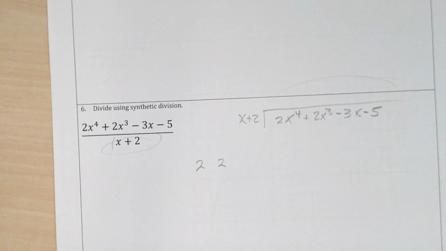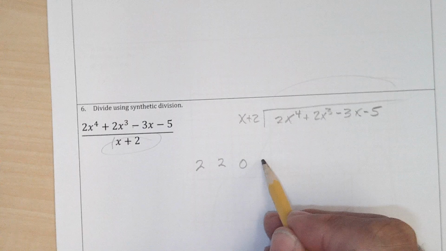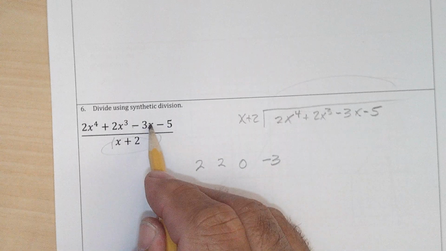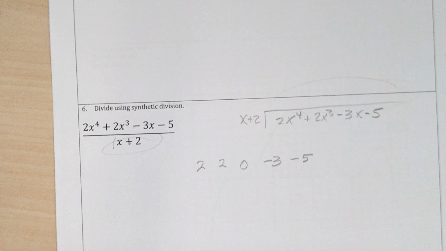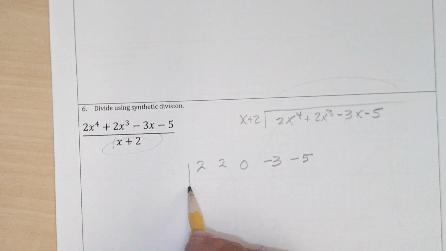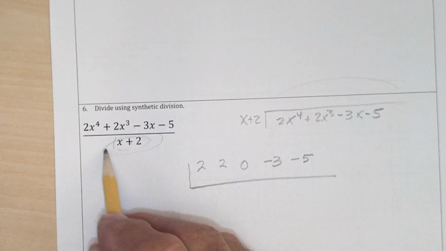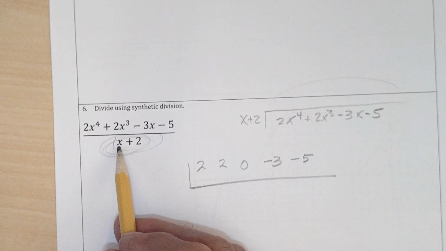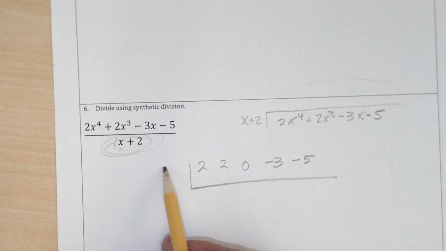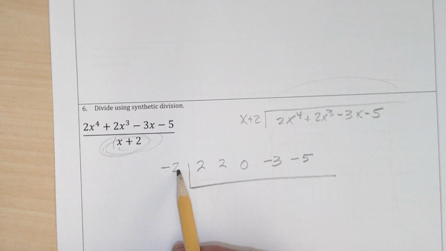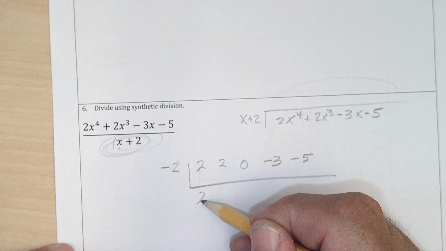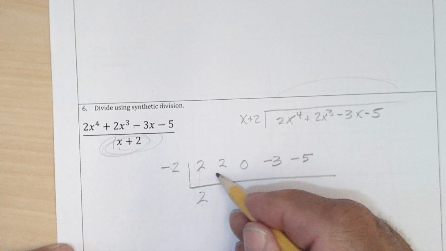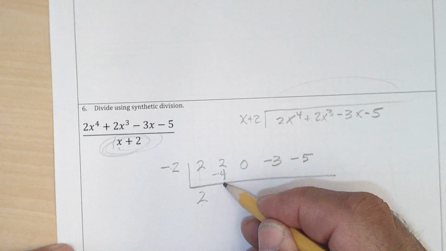2x to the thirds, 0x to the seconds, minus 3x to the firsts, and the constant is minus 5. And what makes this be 0? A negative 2 plus 2 is 0, so I use negative 2. Add down, multiply. Negative 2 times 2 is negative 4.